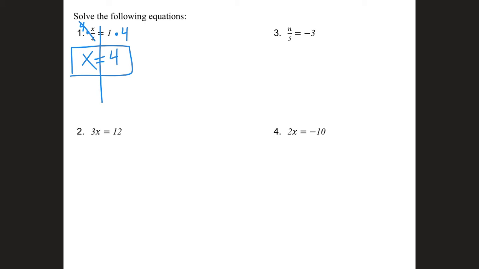All right, let's look at number 2 now. I'm going to draw my line down my equals. And right now it says 3x equals 12. Well, if it's a 3x, the 3 and the x are smashed together, which we know means that they are multiplying times each other. 3 times x. So in order to get rid of that 3, I'm going to do the opposite of that multiplication, and I'm going to divide by 3. If I do it on one side, I'm going to do it to the other side of my equals.